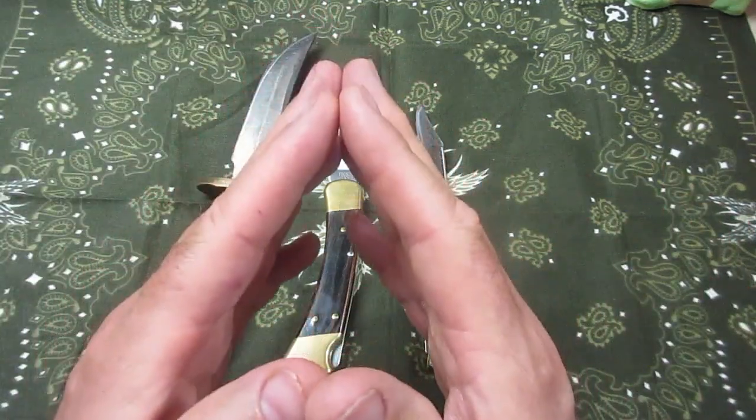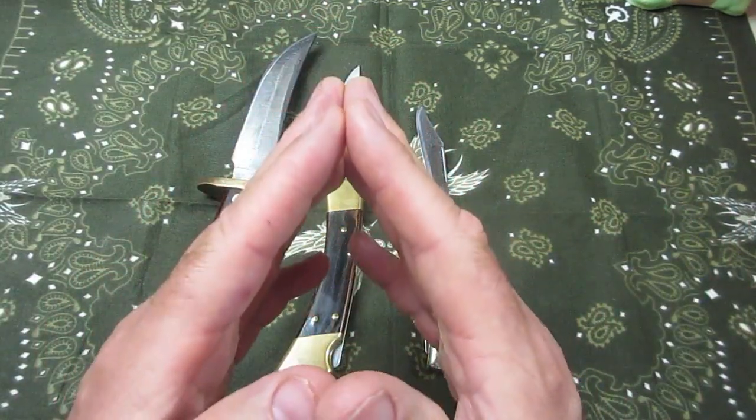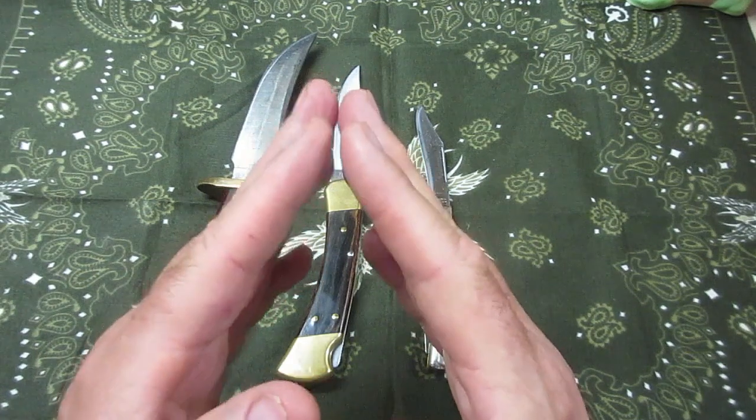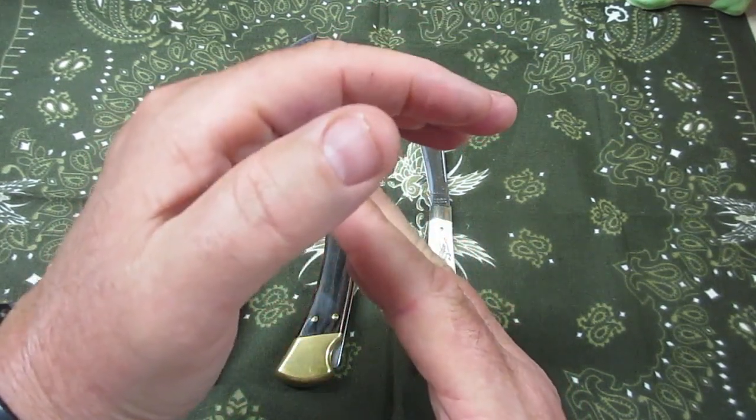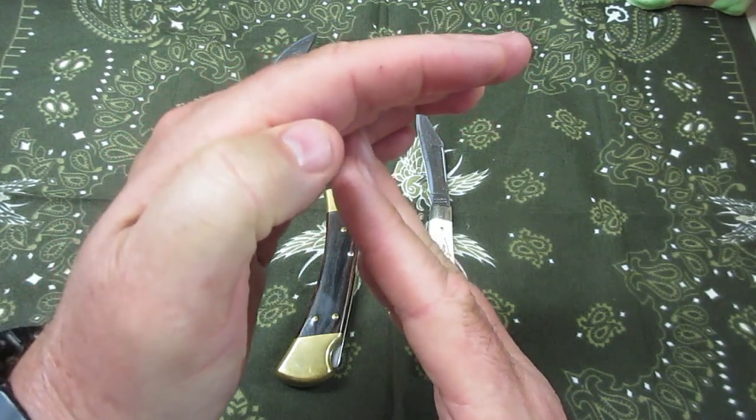Also, what we're doing when we sharpen, to reiterate, is that we're sharpening until we get a burr rolling over the apex of the edge.